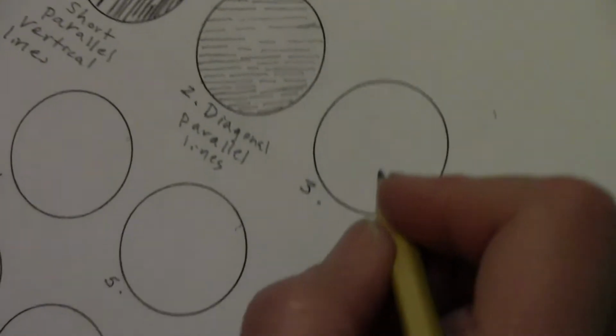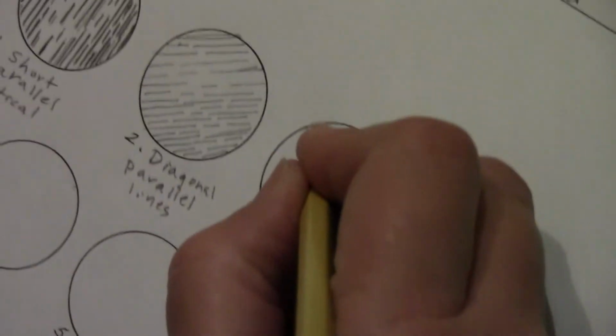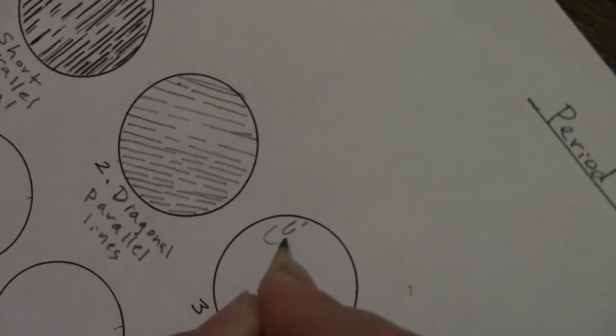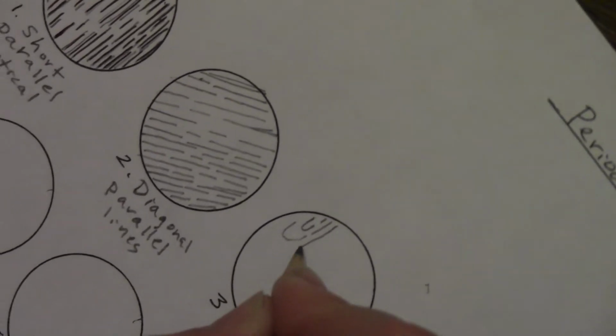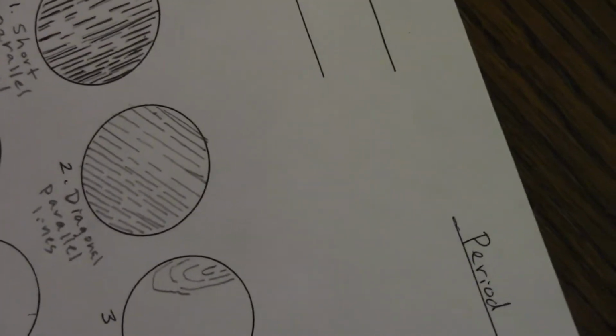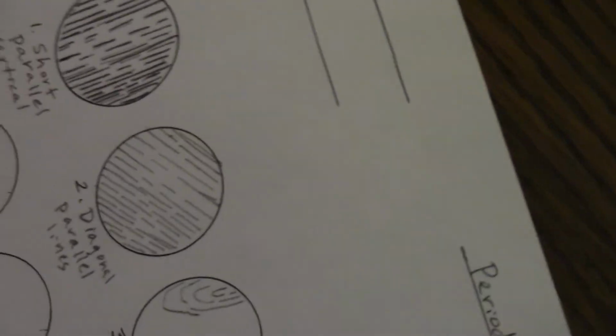Number 12 is wood grain. Okay, so now I'm trying to simulate wood grain. So I want to think about something organic and natural. I can look at the tabletop around me. You'll notice the lines are darker and lighter, longer and shorter.